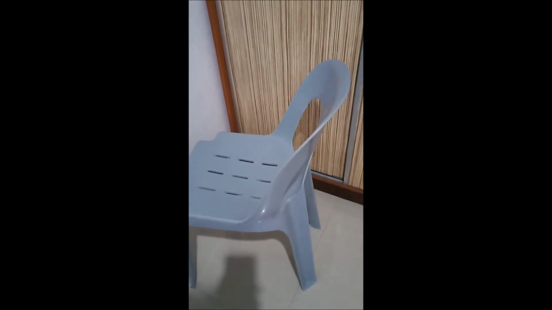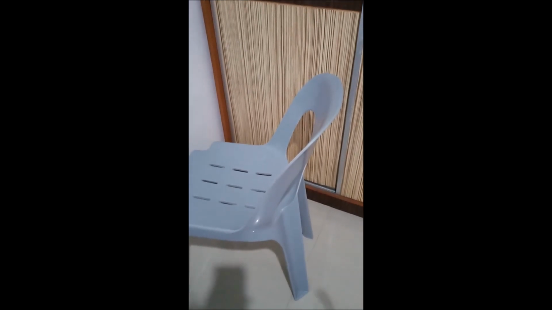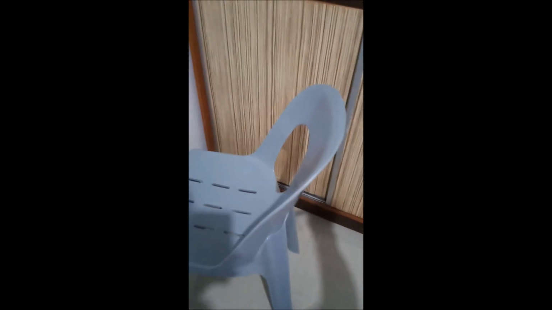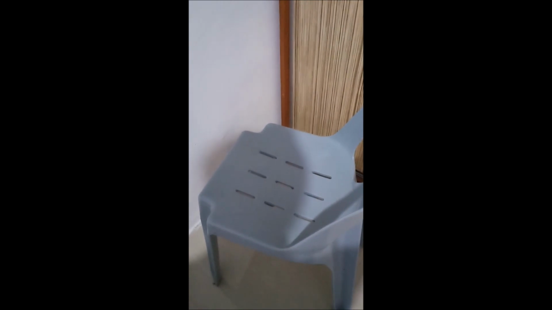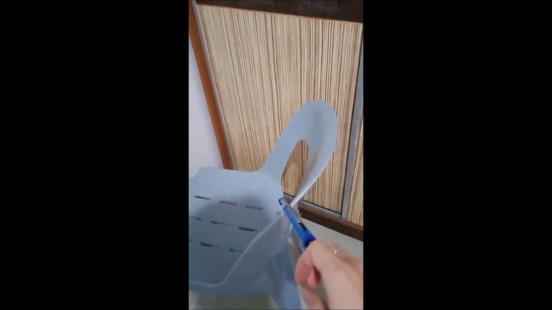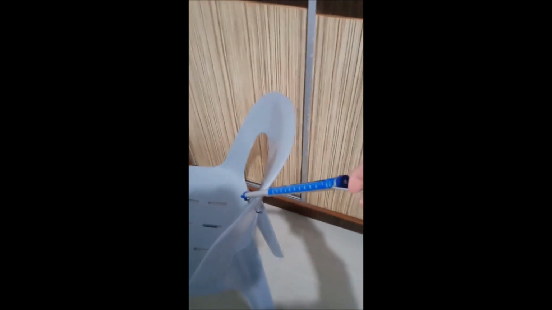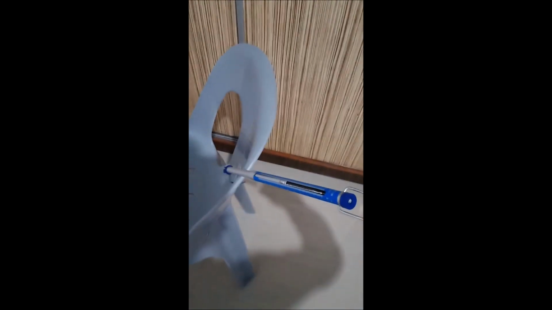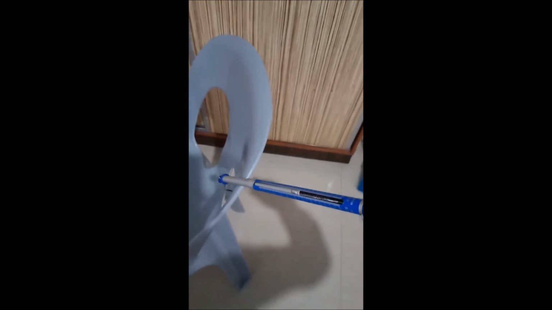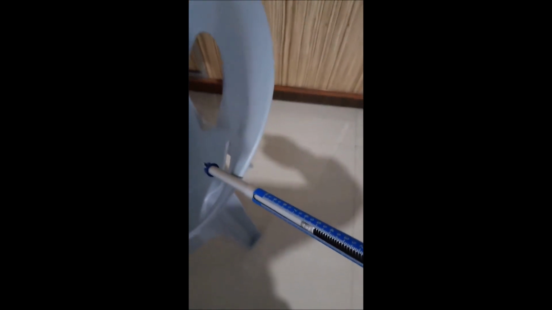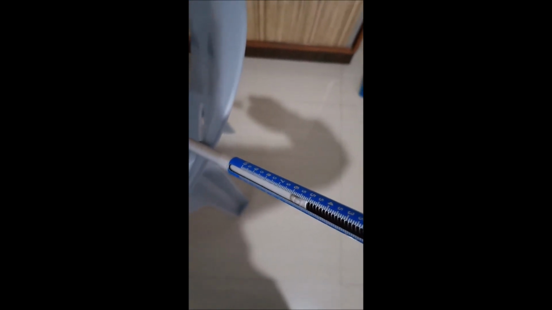So the last item is the chair. So I'm going to attach it again here. Then I'm going to pull the chair. So to pull the chair, we need 5.5 Newton.